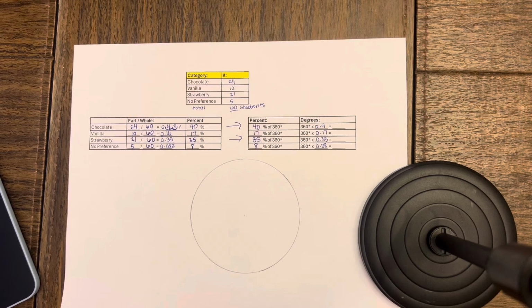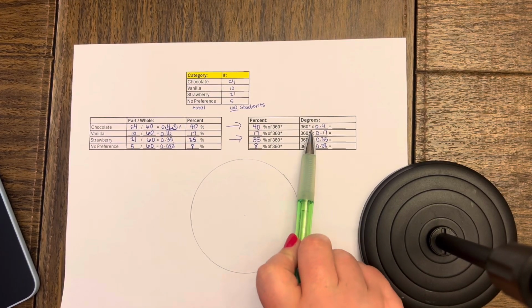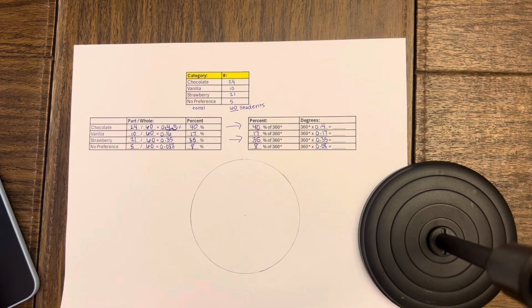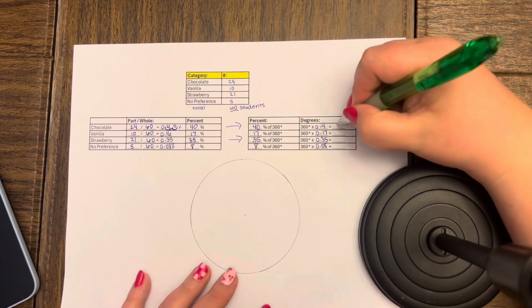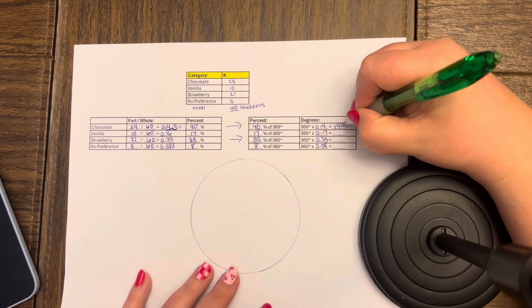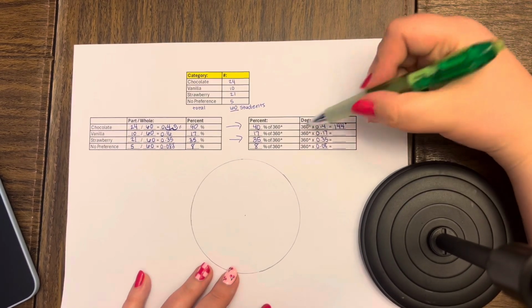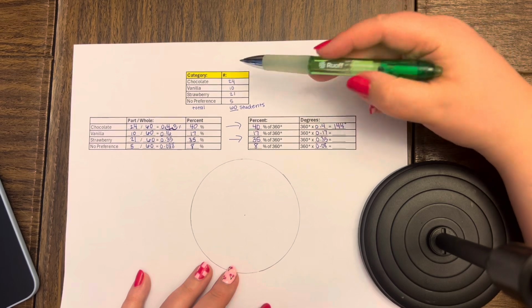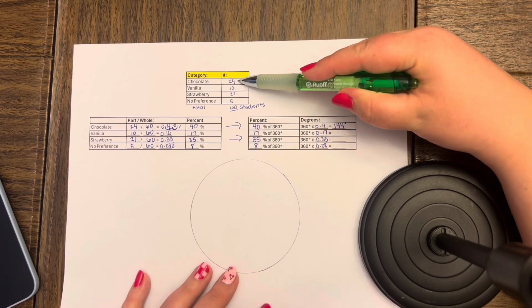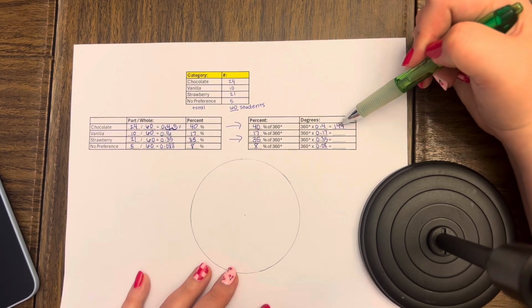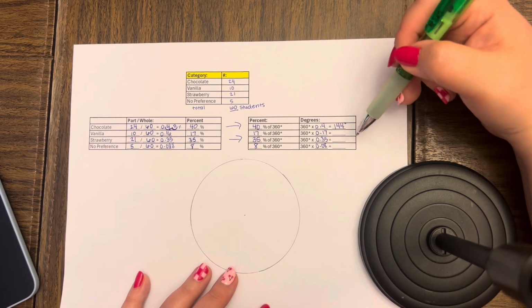So what we're going to do now is take our calculator and multiply 360 times 0.4. And when we do that, we get 144. So that means 144 degrees. That means that for chocolate, we are going to measure out 144 degrees, which I will show you how to do in just a minute. Let's finish up these numbers first.